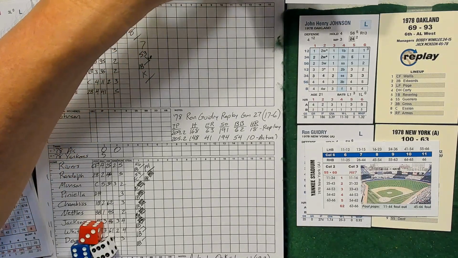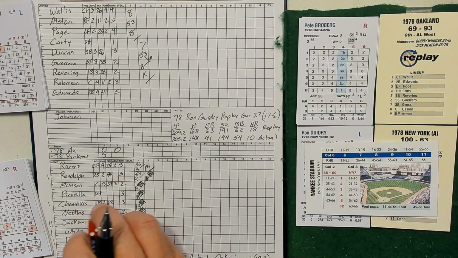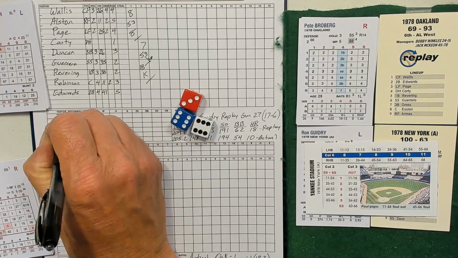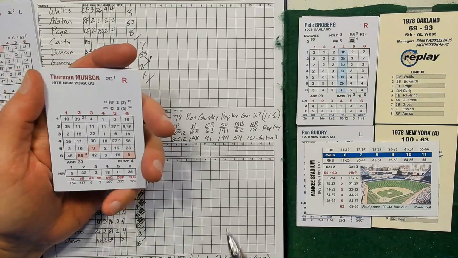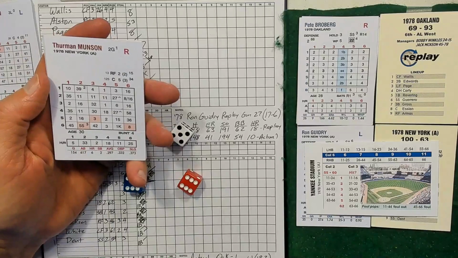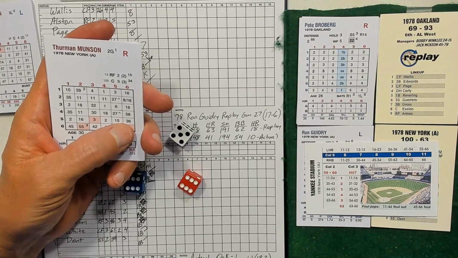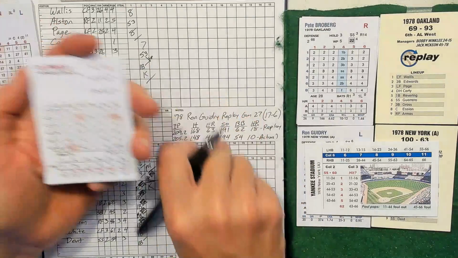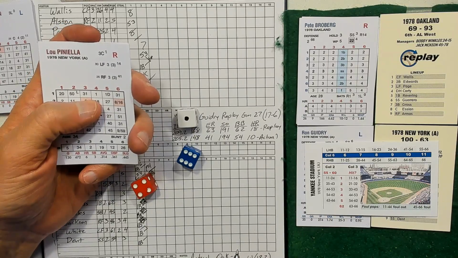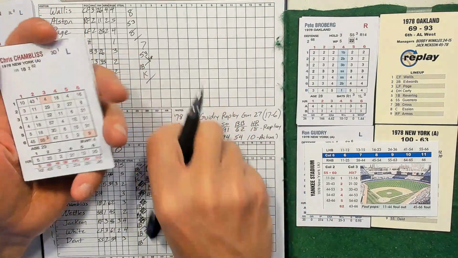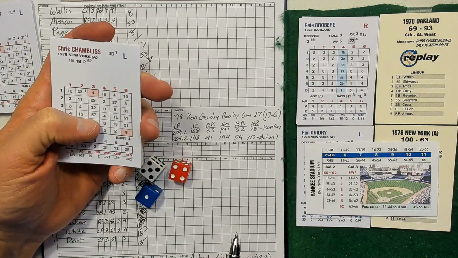I think John Henry Johnson has had enough here. They're going to go with Pete Broberg. Pete Broberg, he's a righty. Thurman Munson, the first batter he faces, is a 6-5, 36. And a 6-6 is a 40, column 6. And he strikes him out. 1 out. Lou Piniella. 4-1 is a 1. And then a 4-6 will be a ground out to second. 2 away. Chris Chambliss. 4-5's a 6. And a 4-1's first base.